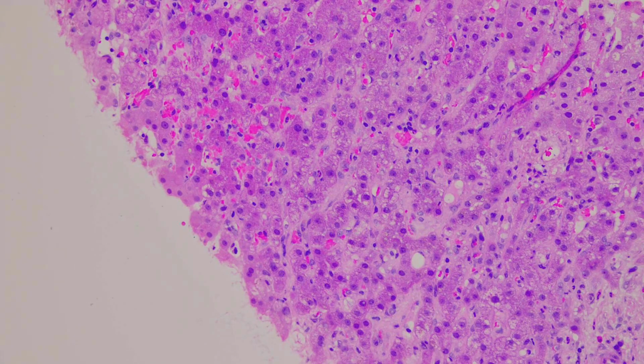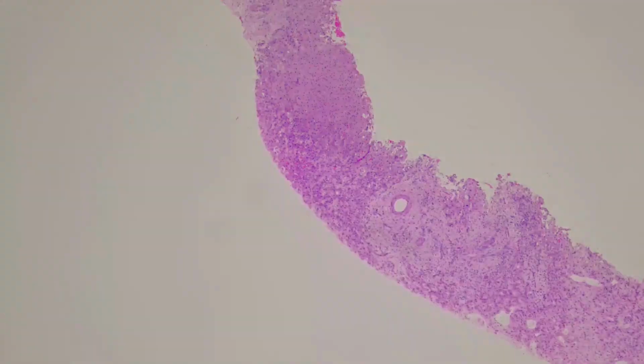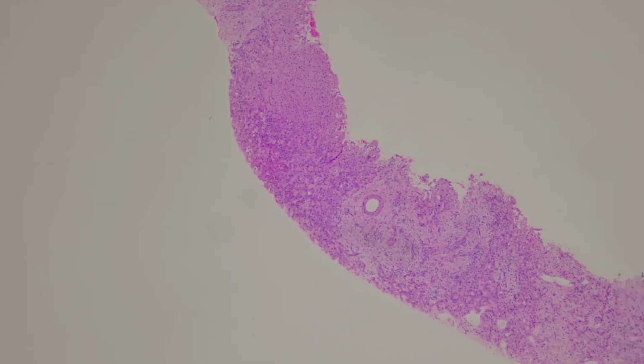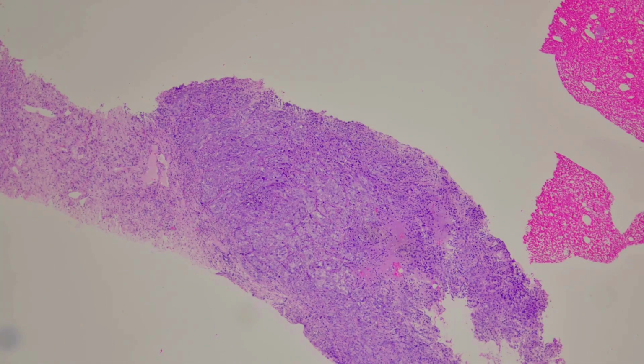The hepatocytes are polygonal epithelial cells with a small, round, centrally located nucleus, and some of them show binucleation. This is normal with increasing age. At the other end of the strip is the malignant epithelium.